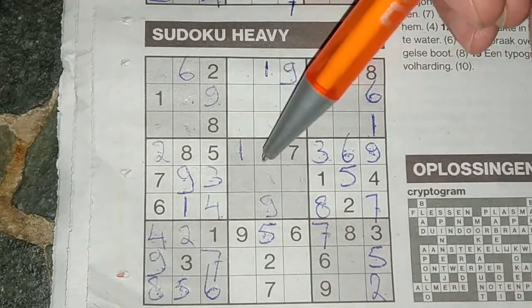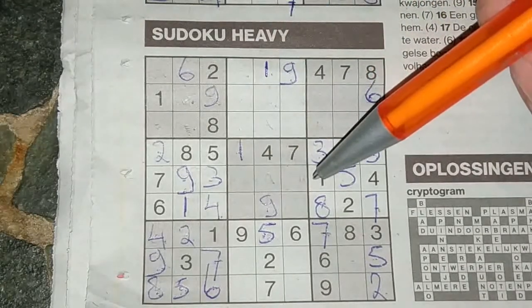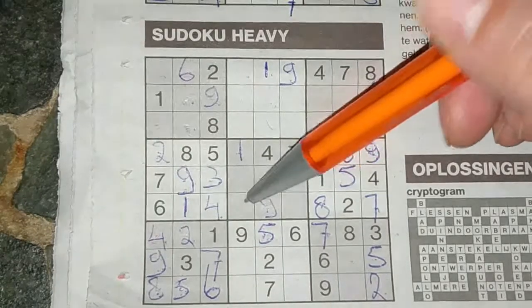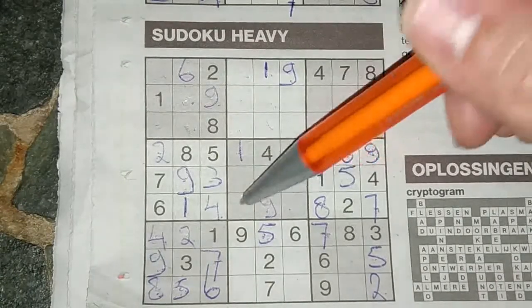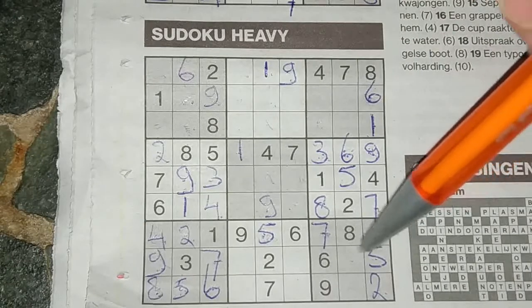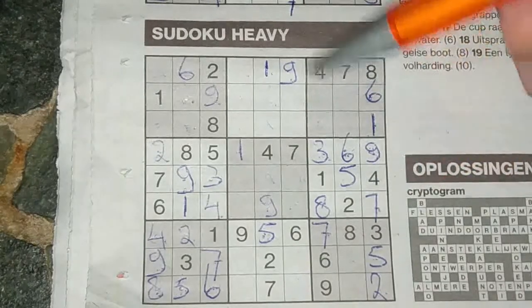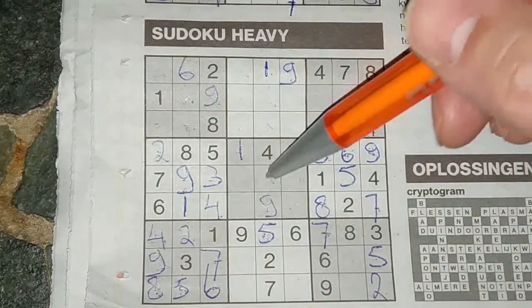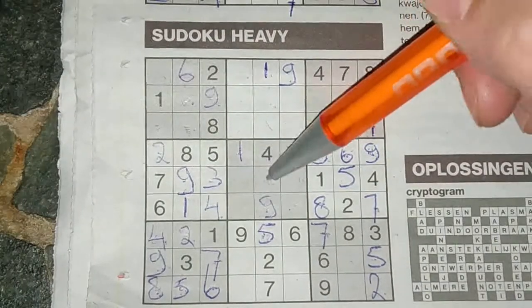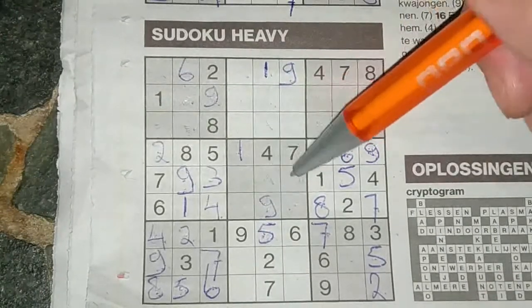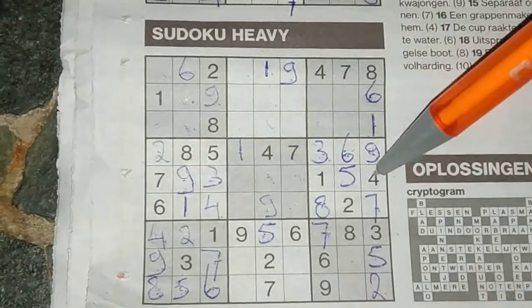Then 5 and 3. 5 and 3, 5 and 3. 6, 2, and 8 are the missing numbers in this row.